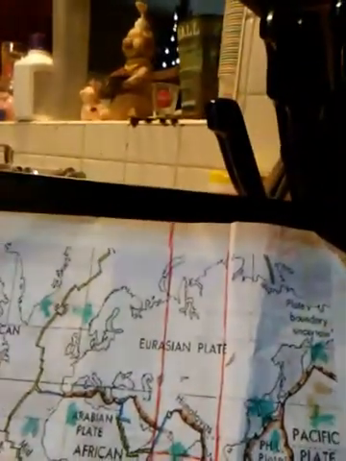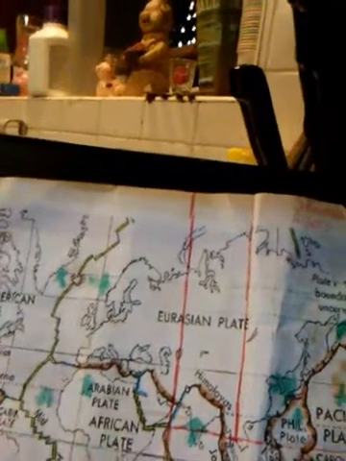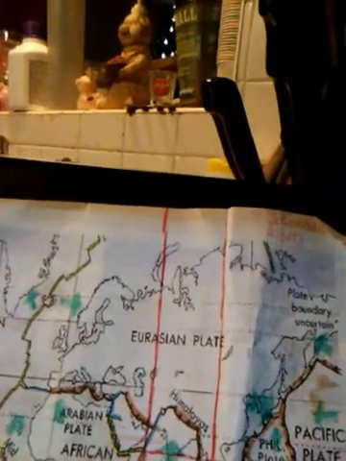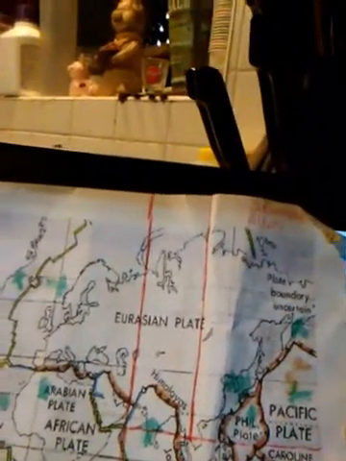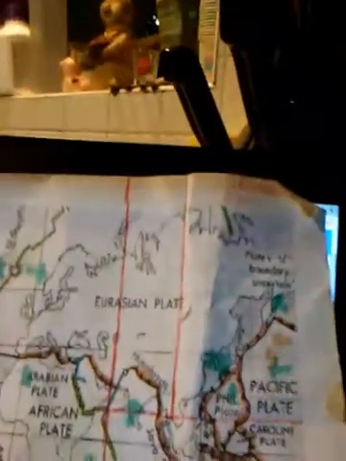These lines represent convergent boundaries, which rub against each other, and they tend to either make earthquakes, volcanoes, or mountains. Right here, I have transform boundaries, which also create earthquakes, and it's basically two plates sliding past each other, like my key down there.